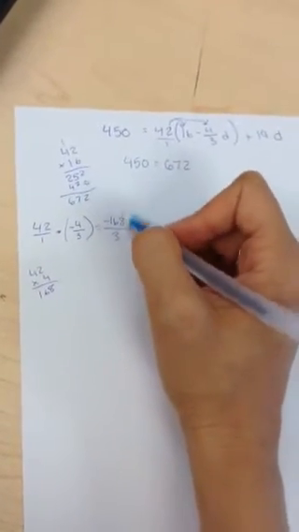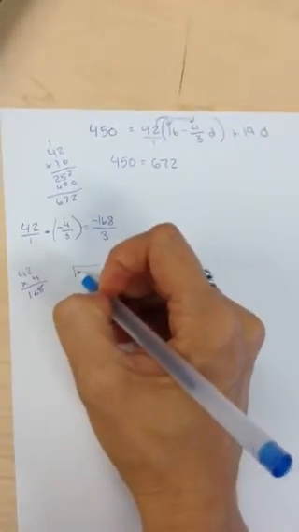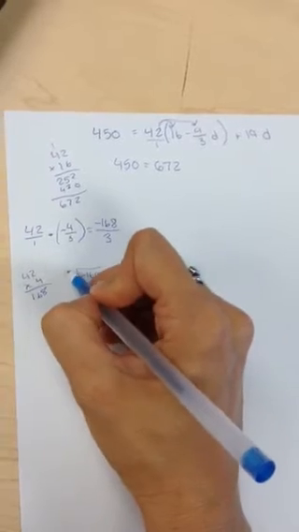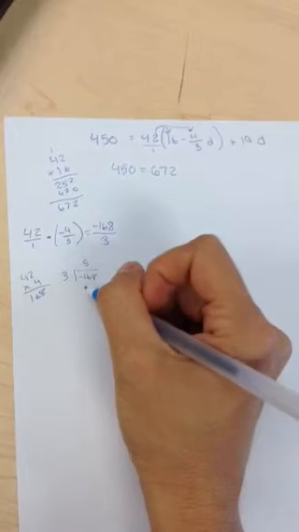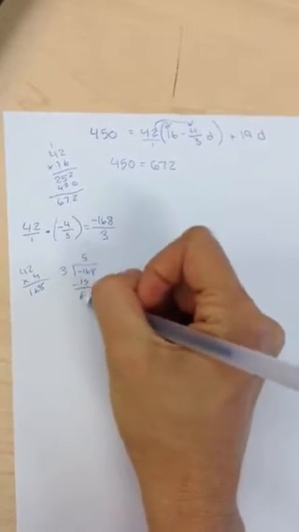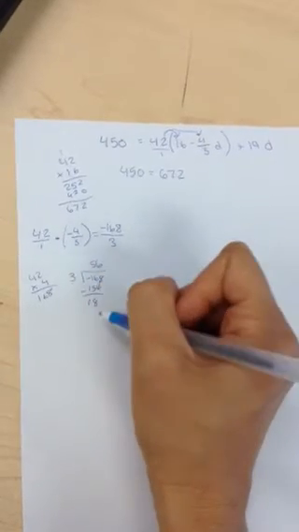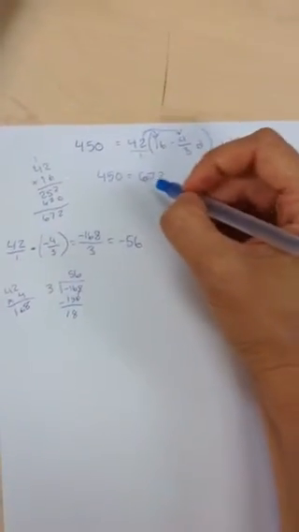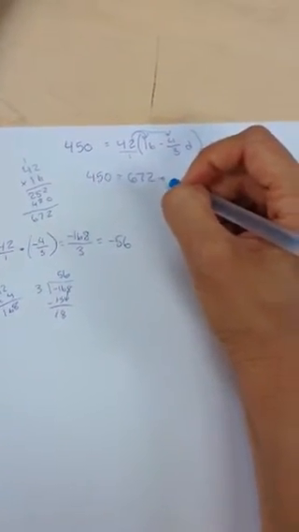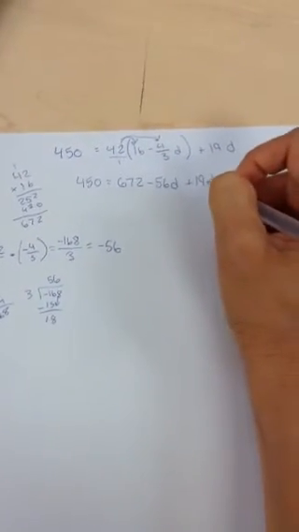So I want to see if I can reduce this fraction, if negative 168 divided by 3. So I'm going to set up my long division. So this can go to 5. So minus 15, 1, and bring down my 18. Okay, so 56. So this is equal to negative 56. So I have 672 minus 56d plus 19d.